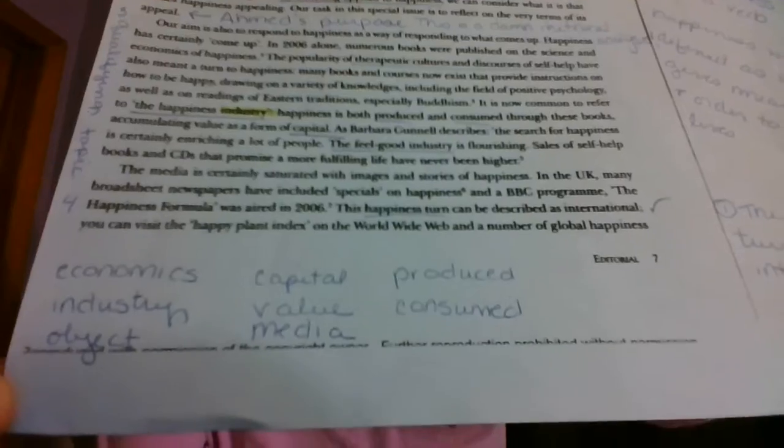So let me just show you what I've done. You can see down here at the bottom, I've laid out the terms. So I've got things like what? Industry, object, capital, value, media, produced, consumed. These terms are all terms that I would affiliate with some sort of industry or economy, in this case, of the buying and selling of happiness.